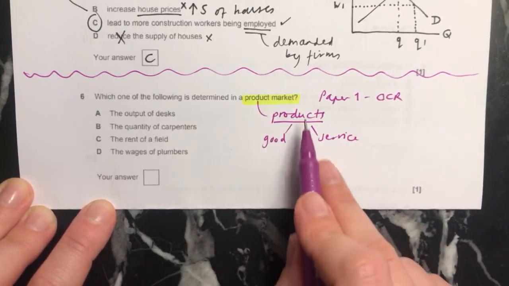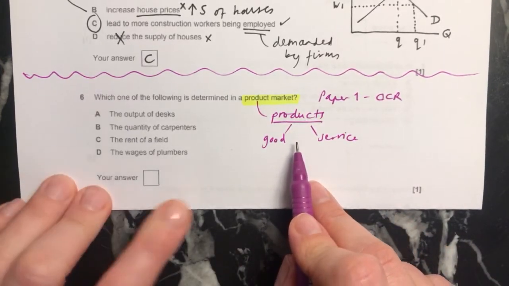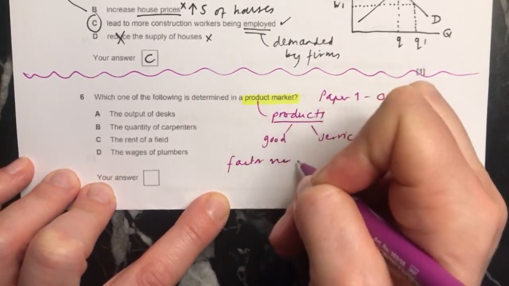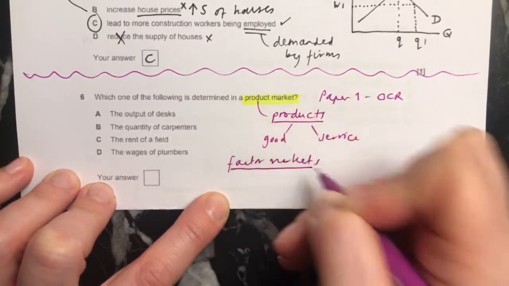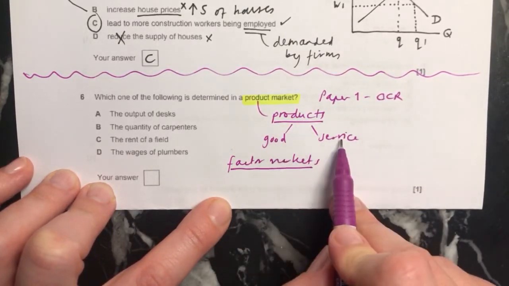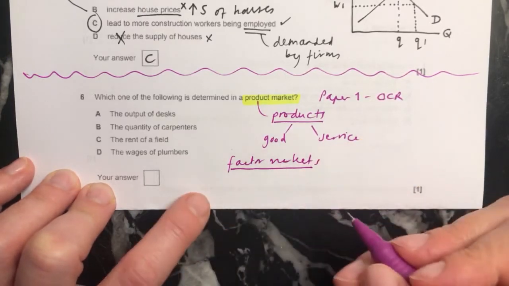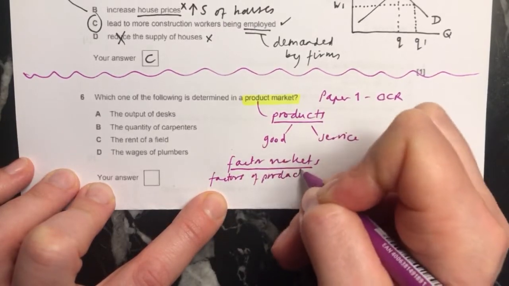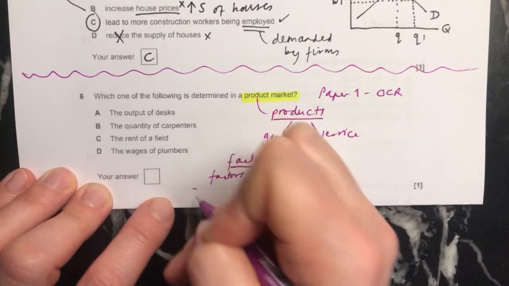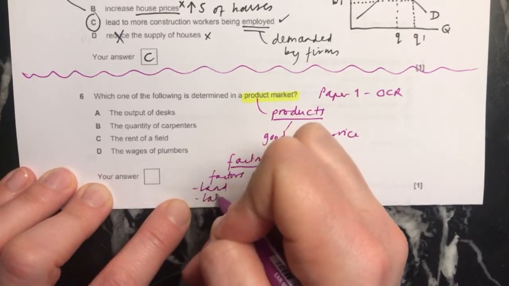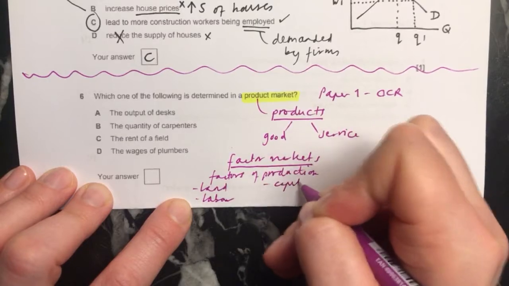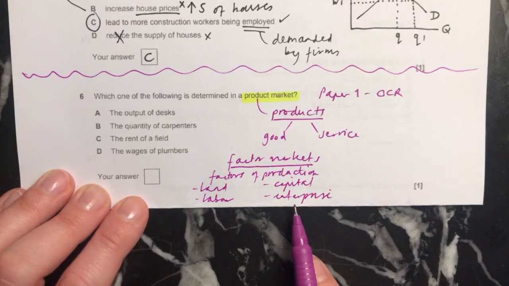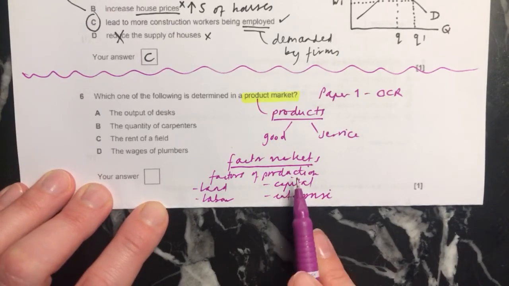So in a product market, where you're making products, we have other types of markets in economics as well. We have factor markets. A product market is where you're buying and selling goods and services. A factor market is where you're buying and selling factors of production. And the factors of production, we have 4 of those. As you know, we've got land, we have labour, we have capital, and we have enterprise. And these 4 factors of production are actually used to then make products.